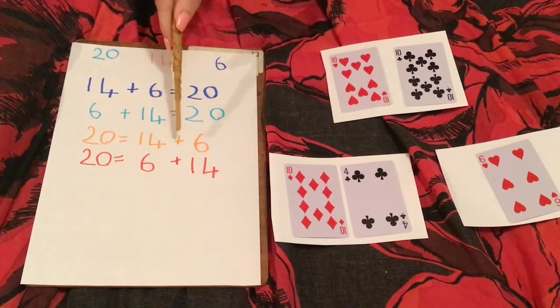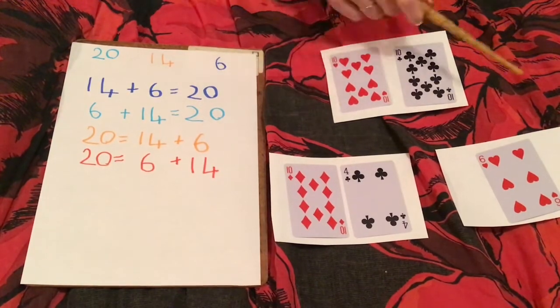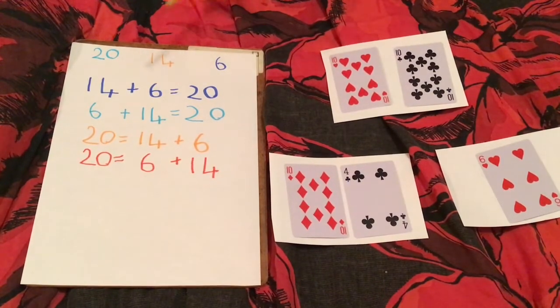Okay, right. So now I've done my adds, but remember you've got the inverse there. But you've got to get the correct inverse. You cannot do 14 take away 6 equals 20. It does not work. Try it out with your blocks if you need to.